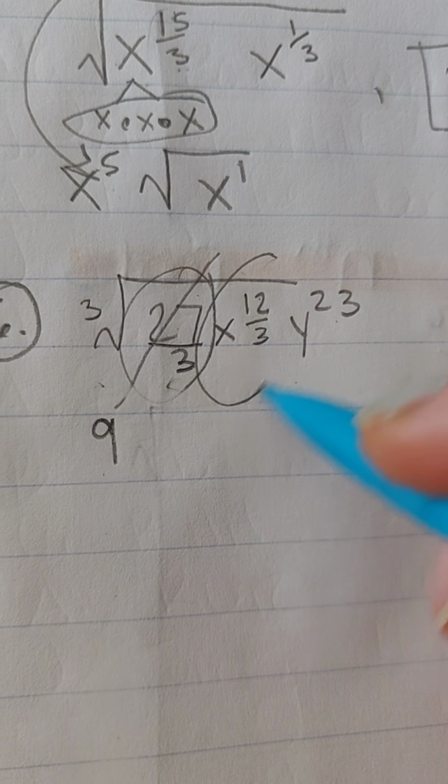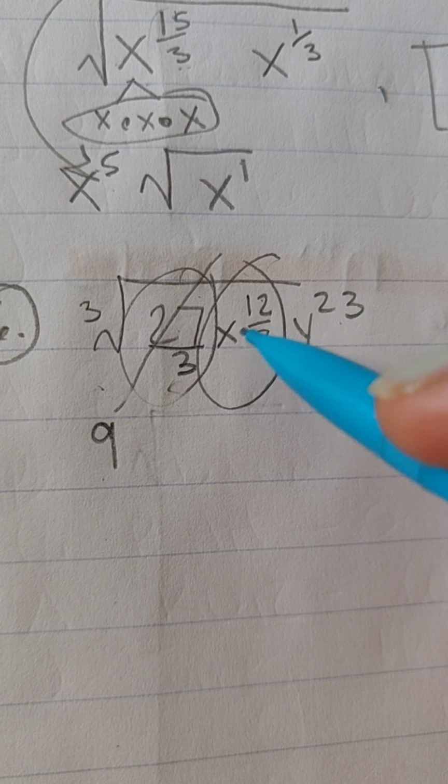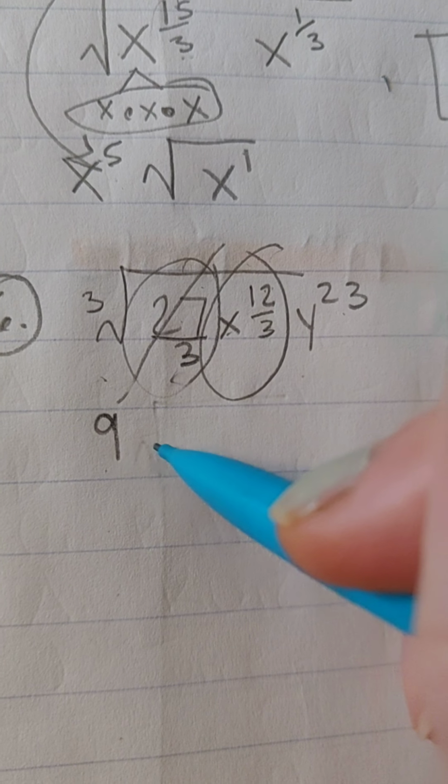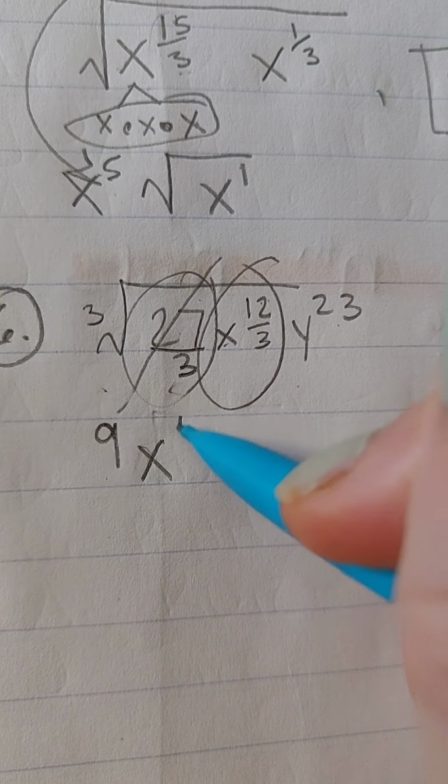So this one is x to the 12th divided by 3. 12 divided by 3 is 4. And for this one, divided by 3, I know 21 divides by 3 nicely, and then that means I have 2 left over.